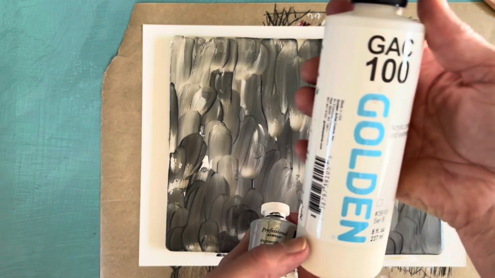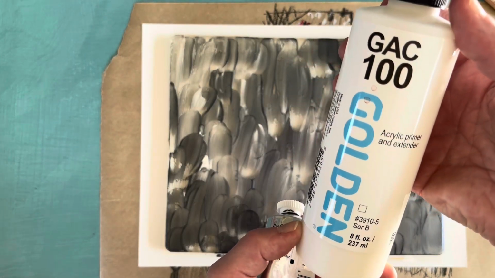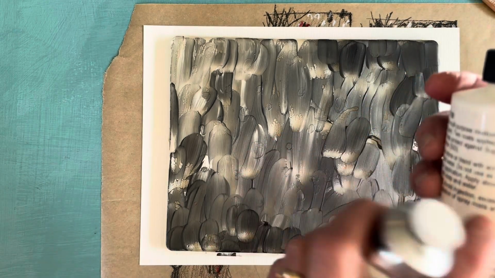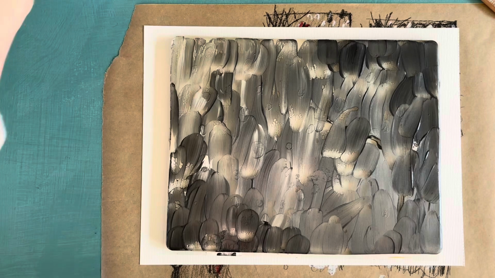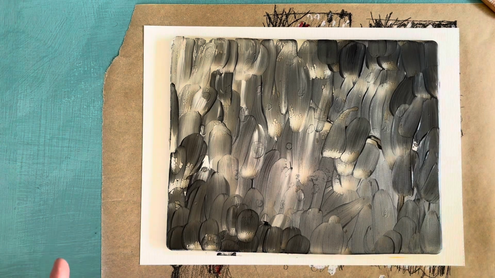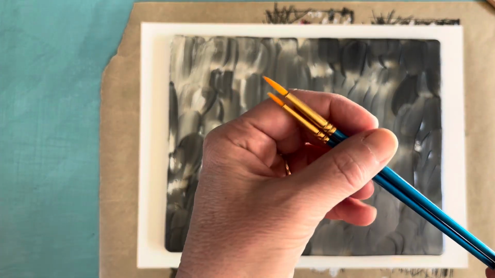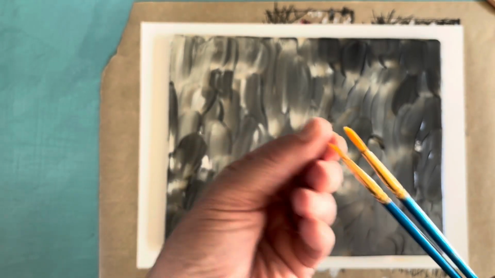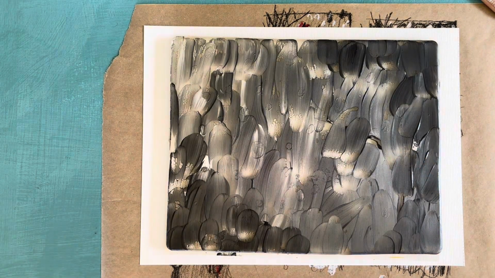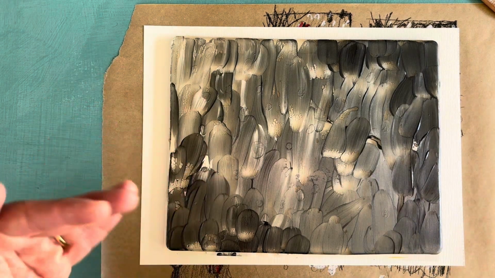And so I use this thing, GAC 100, acrylic primer and extender. This helps it to not go dry too fast, but it also thins it out. So that's what you saw me doing there. I'm just applying it with these brushes that I found a whole set of on Amazon for a really good price, like $6 for a big set, and they really work pretty well, so I'll link them below.